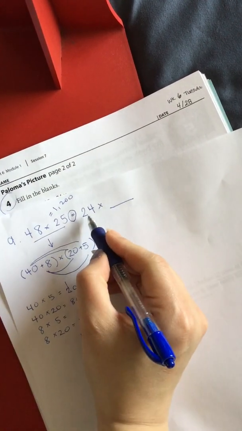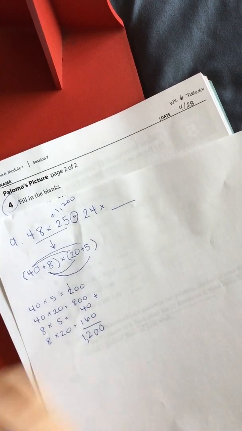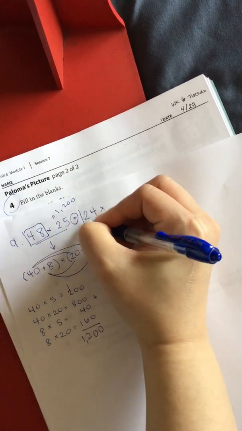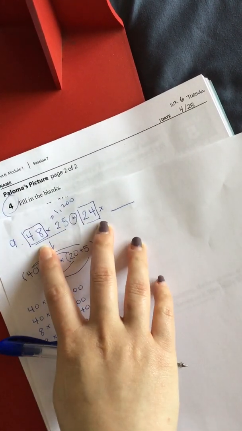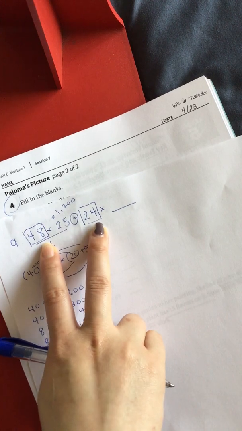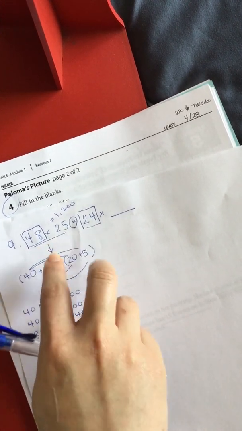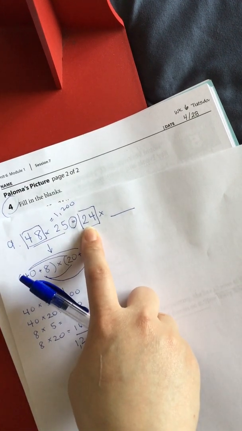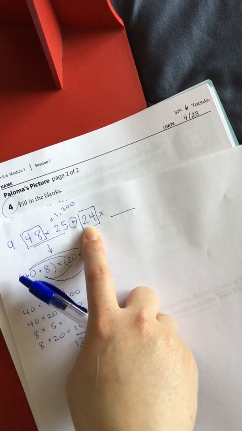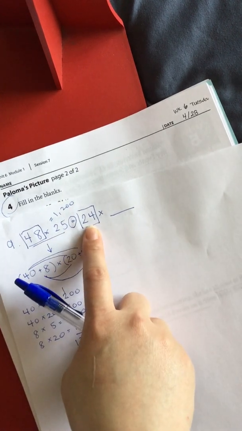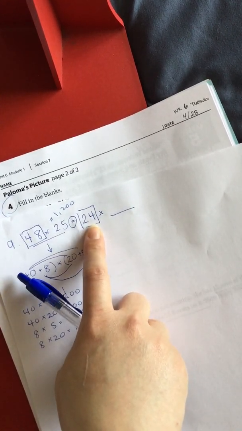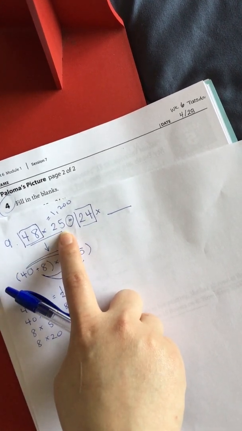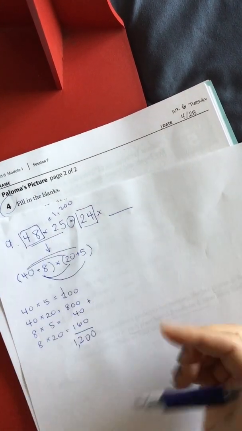I'm going to look at my first two values here, and I have 48 and 24. So looking at this, I can tell already, just thinking out loud, that 48 is 2 times bigger than 24. So because this number, 24, is half of 48, I'm going to take that and do the same to this number.